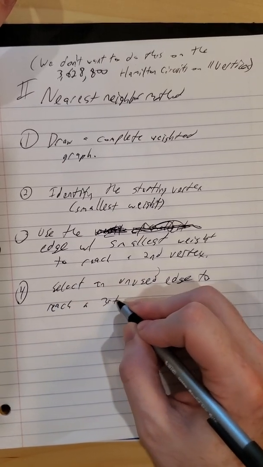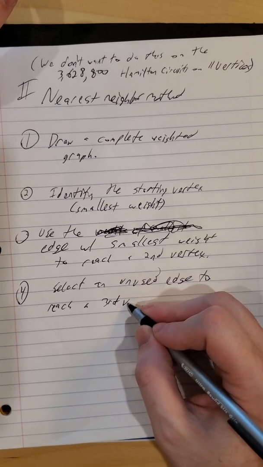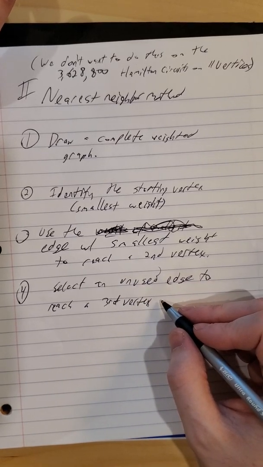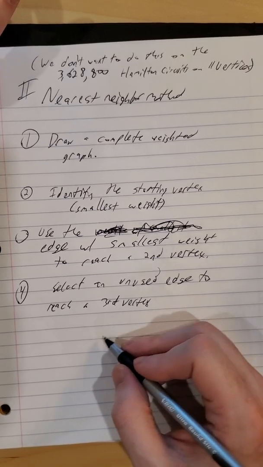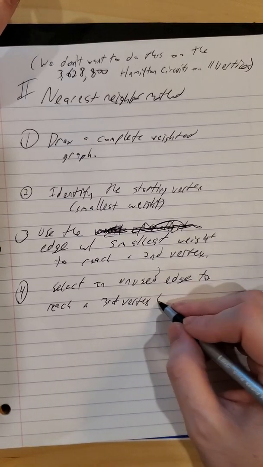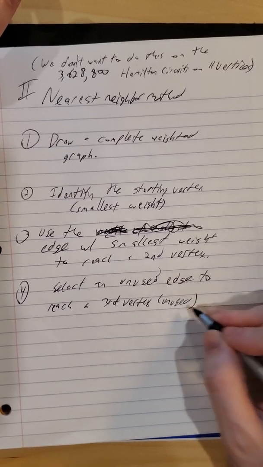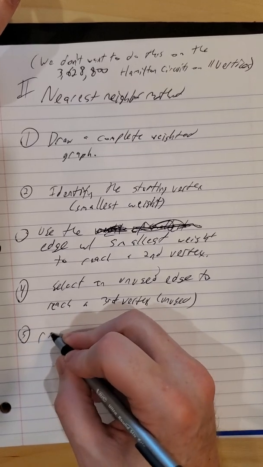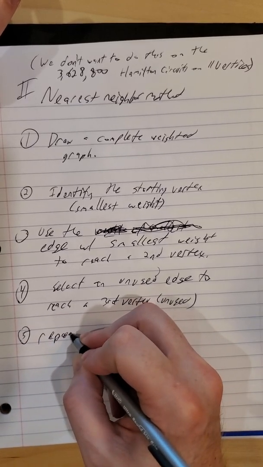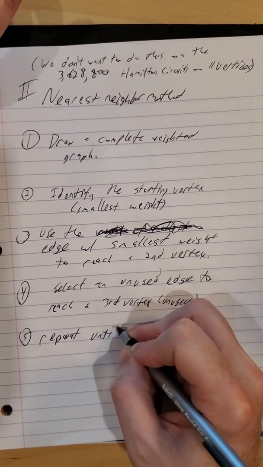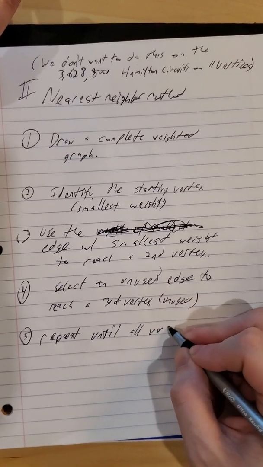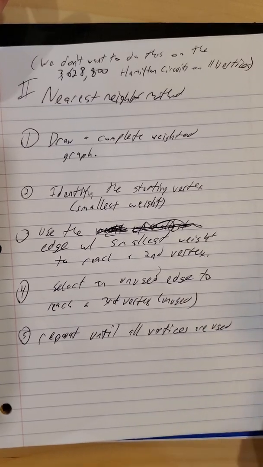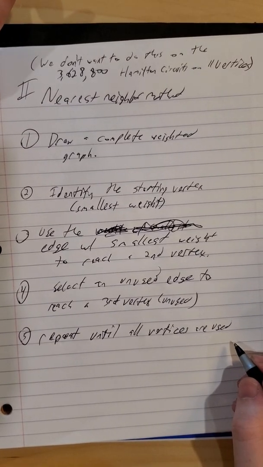Reach a third, also unused vertex. So you're going to repeat that until all vertices are used.